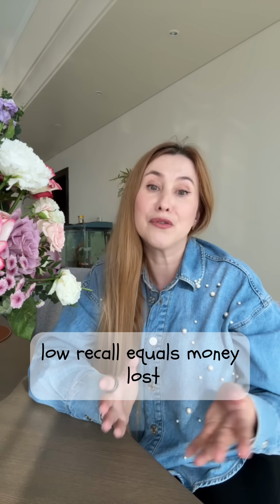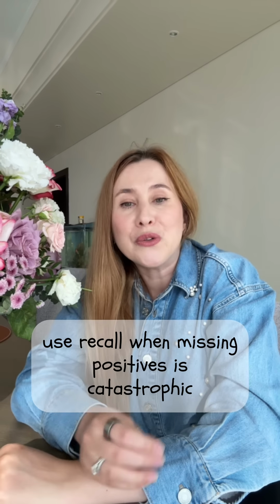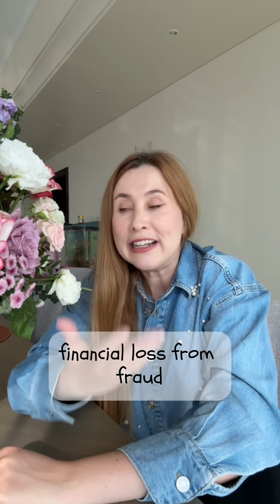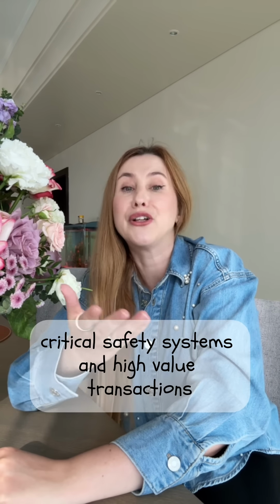Low recall equals money lost. Every missed fraud transaction costs you real money. Use recall when missing positives is catastrophic: financial loss from fraud, security breaches, critical safety systems, and high-value transactions.